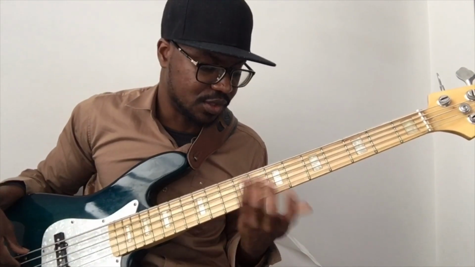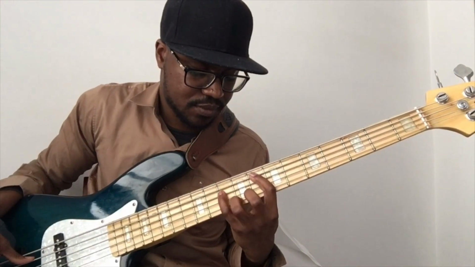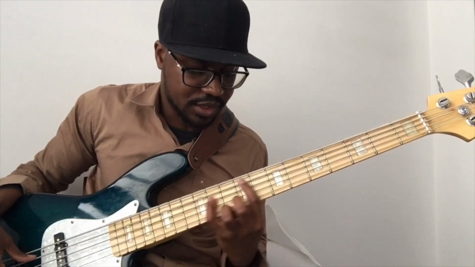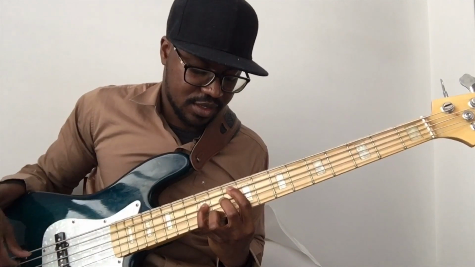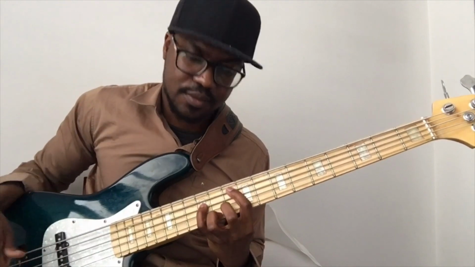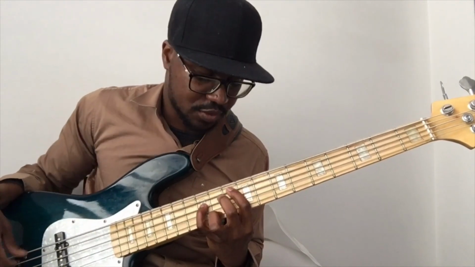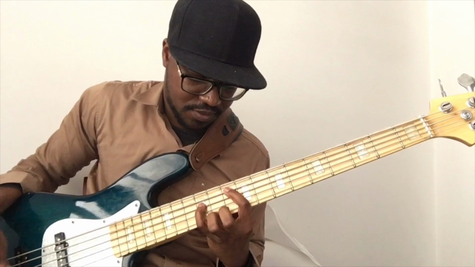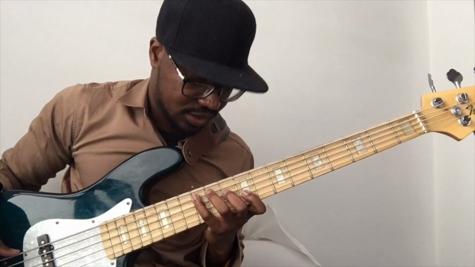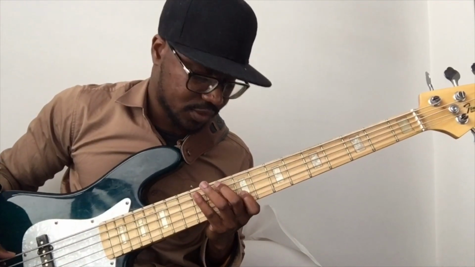And if you arpeggiate it, you're going to have this. Since the 5 is also a major, you can just transpose the same shape, it works. The arpeggios of this triad will be this. Then when you go to the 6, the minor 6, and if you arpeggiate this, it will be this.